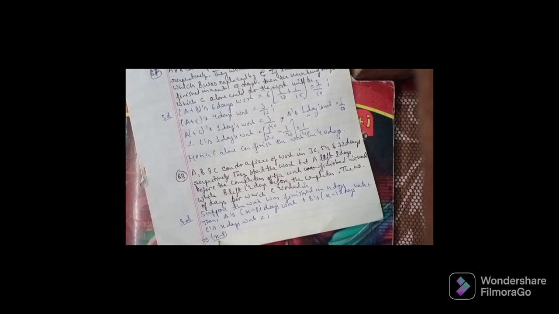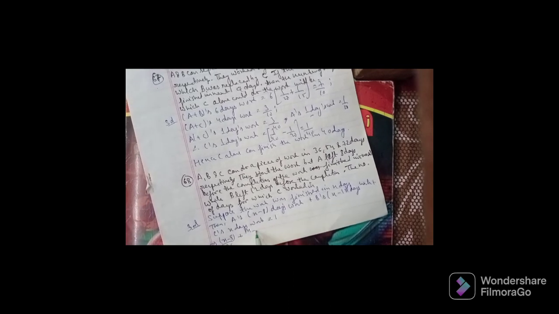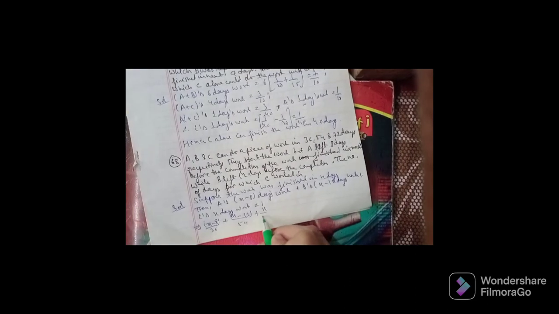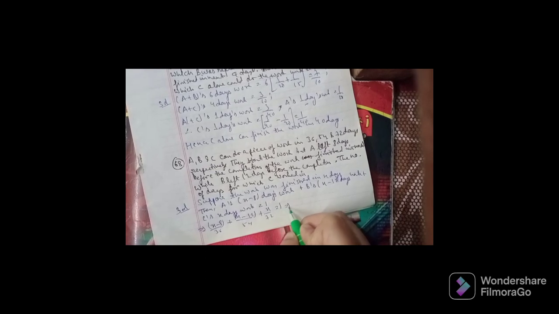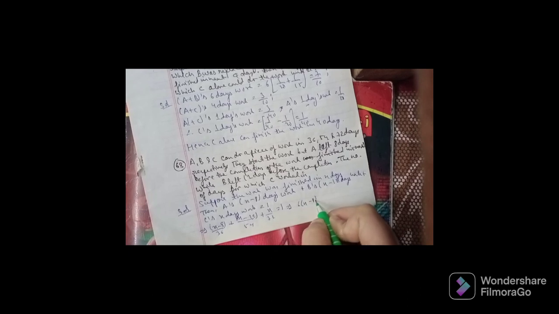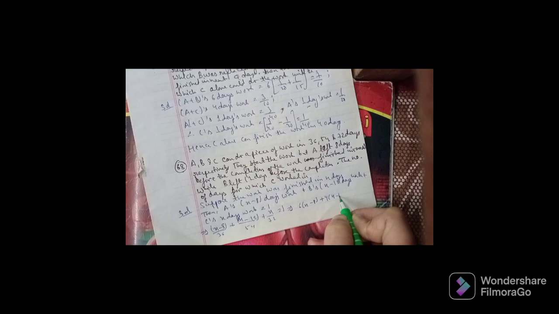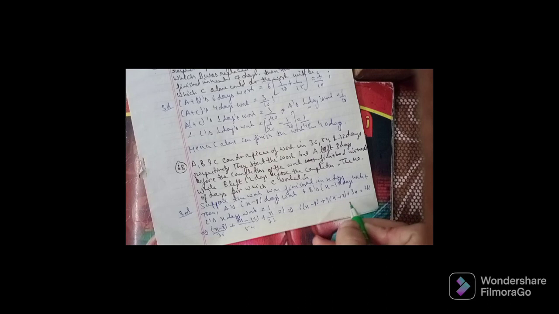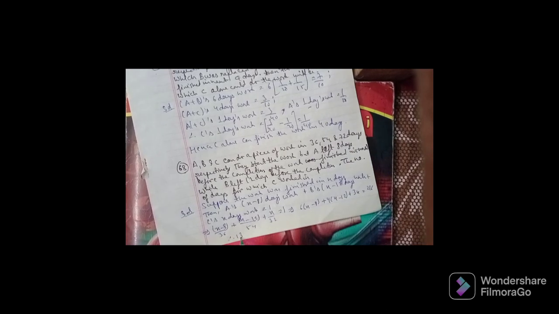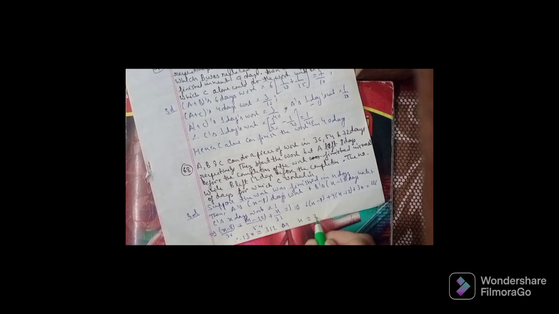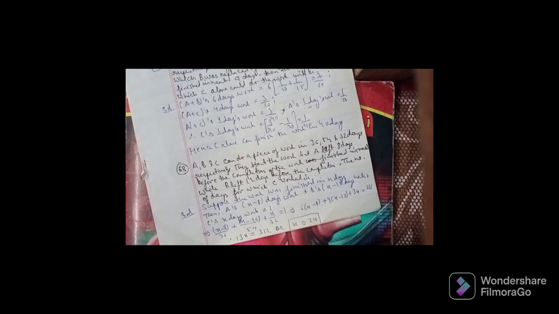X minus 8 upon 36 plus X minus 12 upon 54 plus X upon 72 equals to 1, which is 6 times (X minus 8) plus 4 times (X minus 12) plus 3X equals to 216. So 13X equals to 312 or X equals to 24. Okay, that we have as an answer.